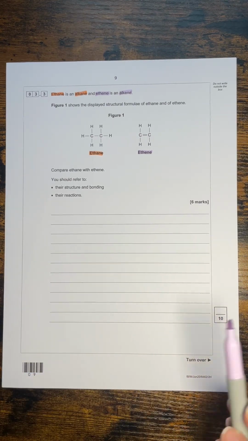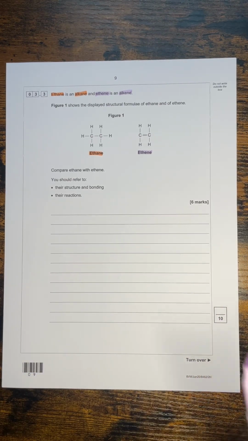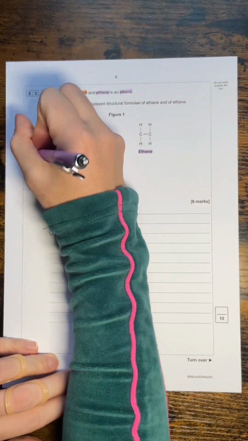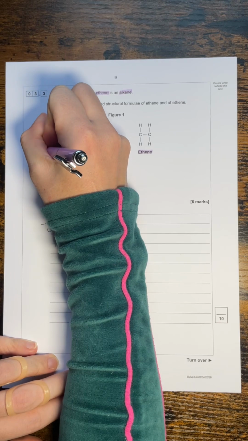Then the question says compare ethane and ethene, and the word compare is really important here, because compare means that we need to be talking about both similarities and differences.